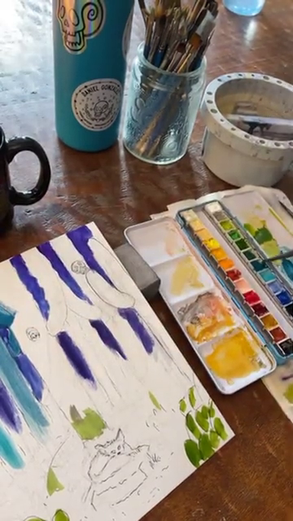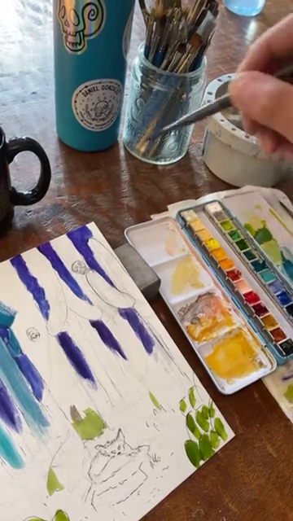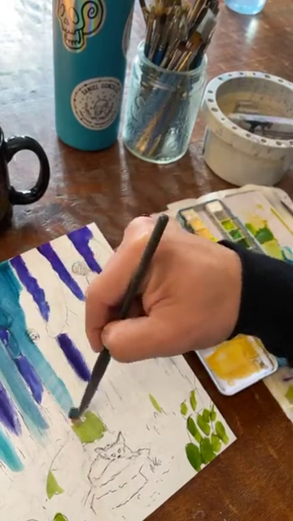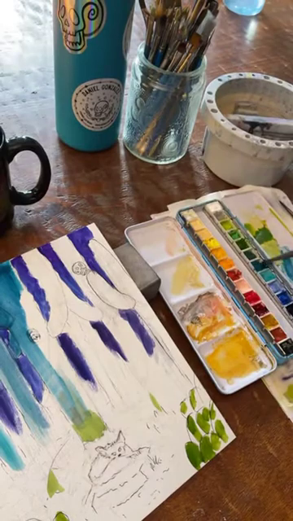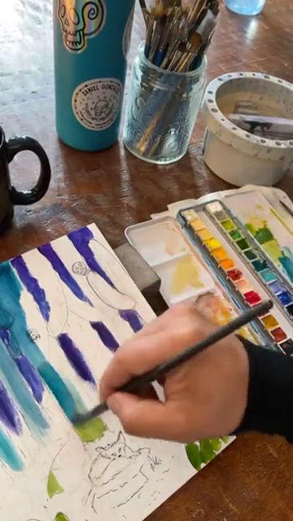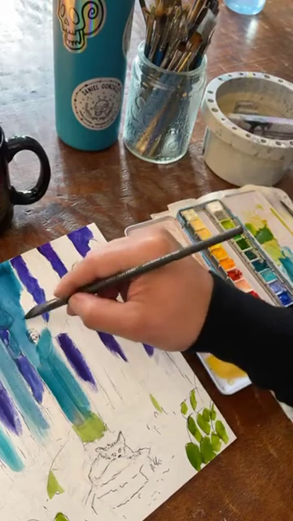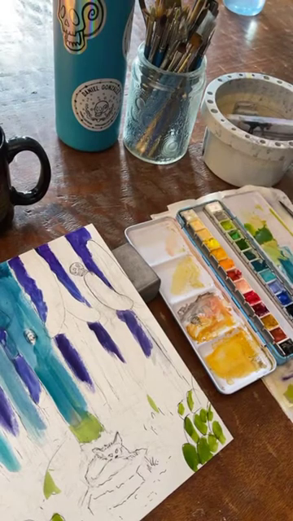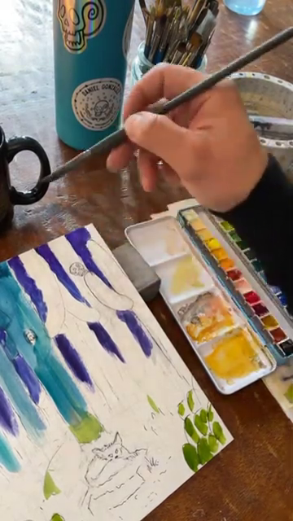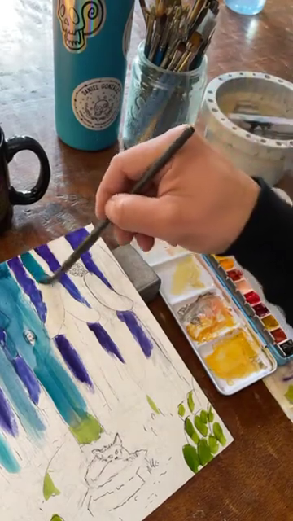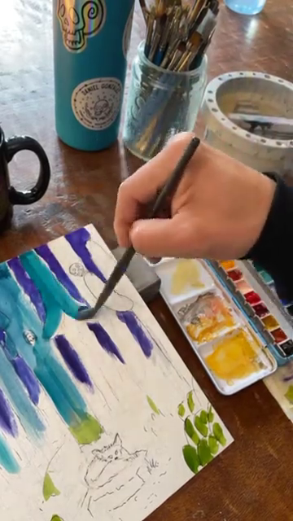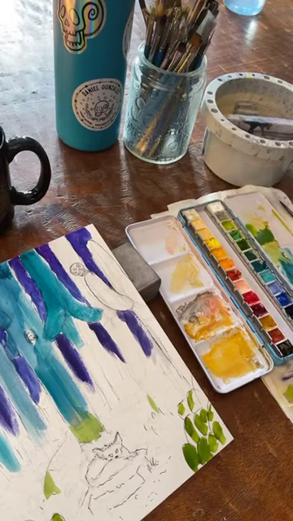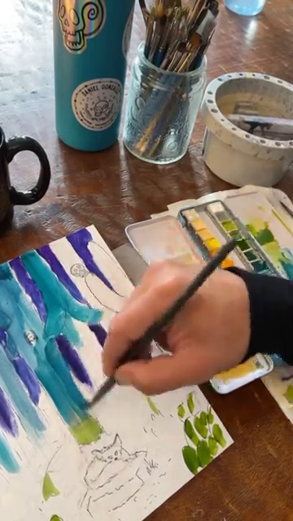So now I'm painting the saguaros. Let's see. Just putting a base color down. Yeah, and because it's gouache, I can paint on top of it and work in layers. That's a big advantage. It's like acrylic but water-based.